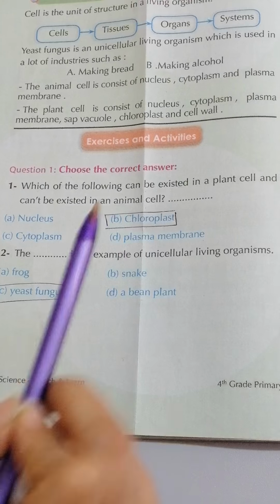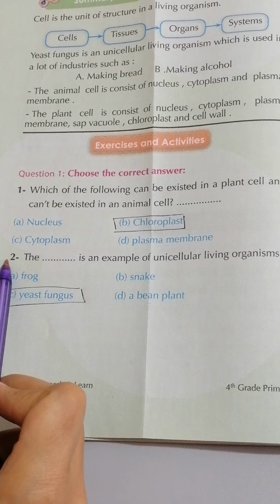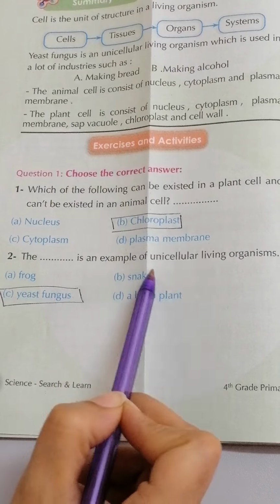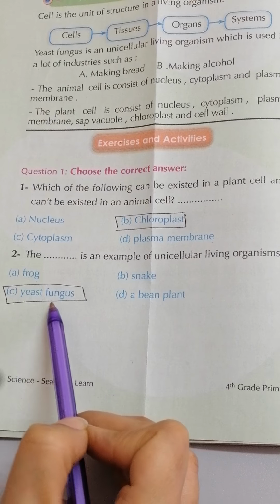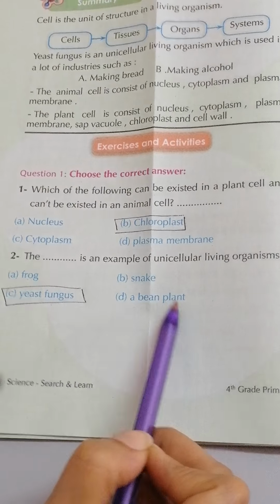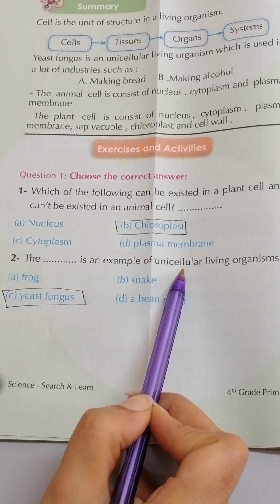For sure, chloroplasts. Number 2, blank is an example of a unicellular living organism. Frog, snake, yeast fungus, a bean plant. The yeast fungus is a unicellular living organism.